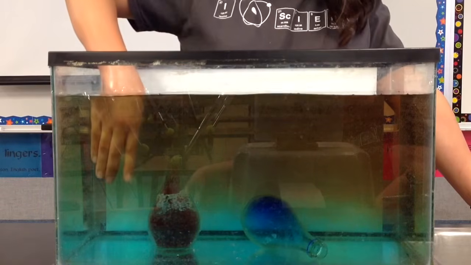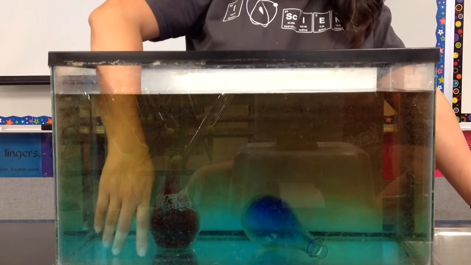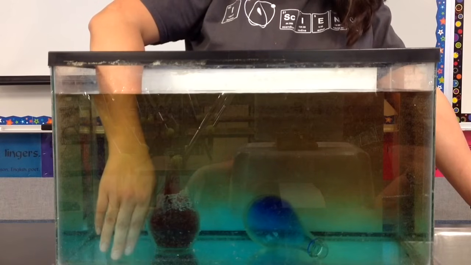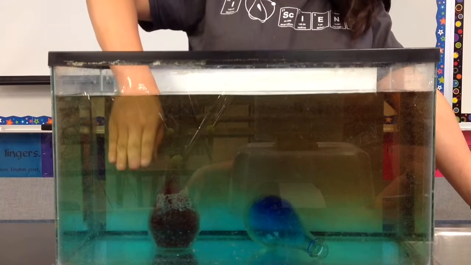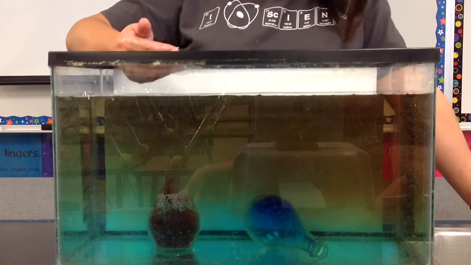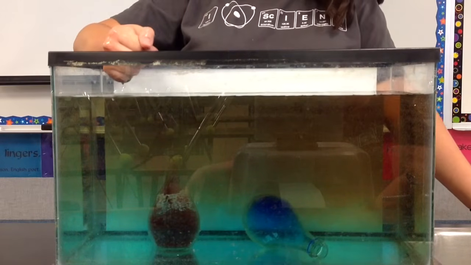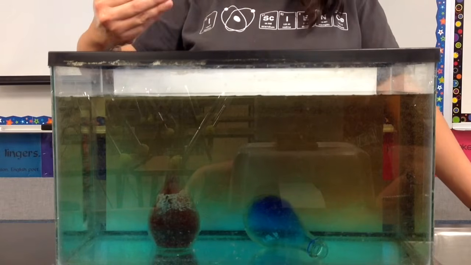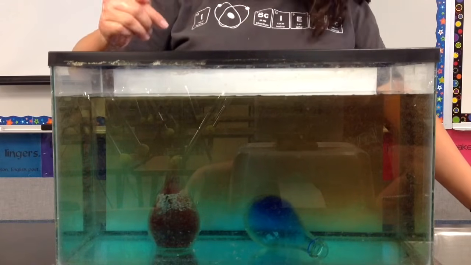Let's go on this side. Yeah, actually, as I'm going lower here, it does feel cooler than it does up here. So that is consistent with the convection current, with warmer liquids being less dense and rising, and cooler liquids being more dense and sinking.